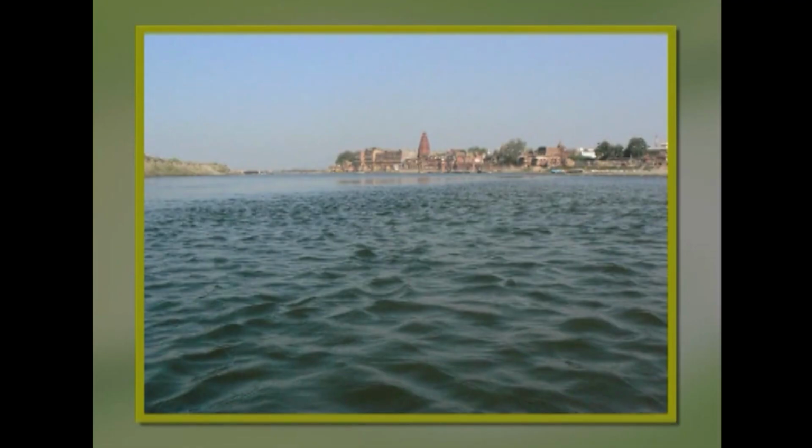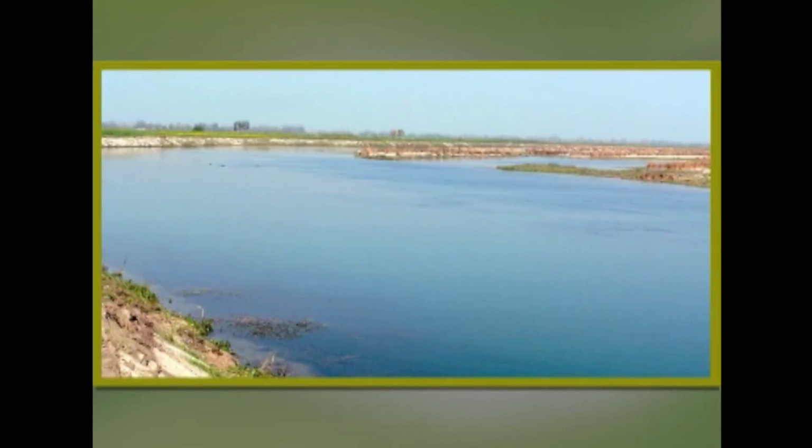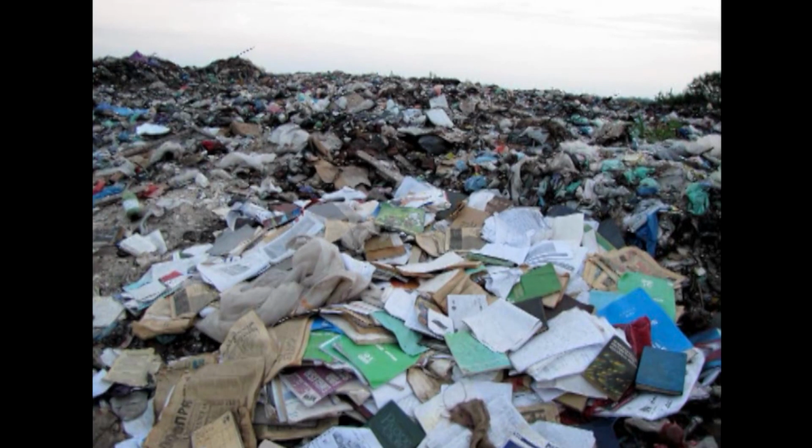The court held that the authorities concerned have a mandatory duty to collect and dispose of the garbage and waste generated from various sources in the city. The court further pointed out that the river Yamuna, the main source of drinking water supply, was the free dumping place for untreated sewage and industrial waste.